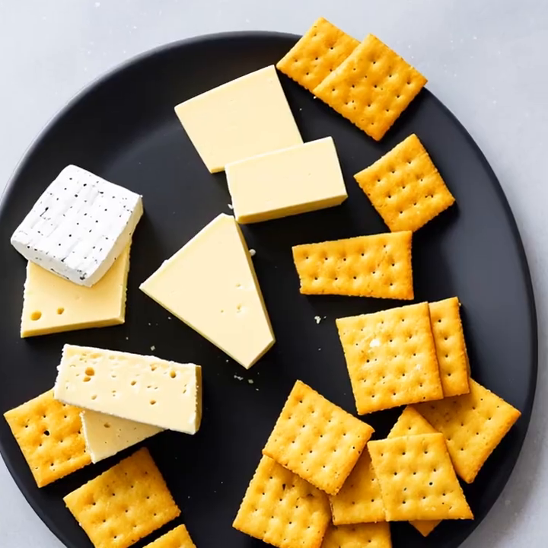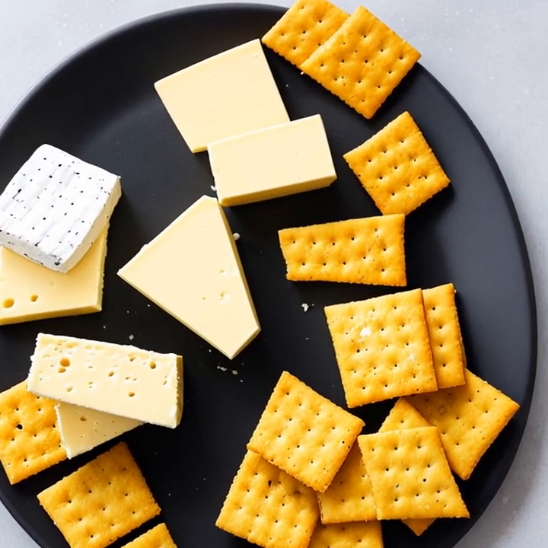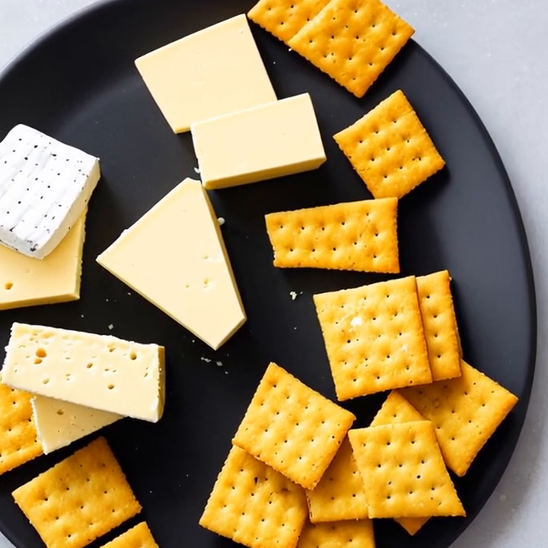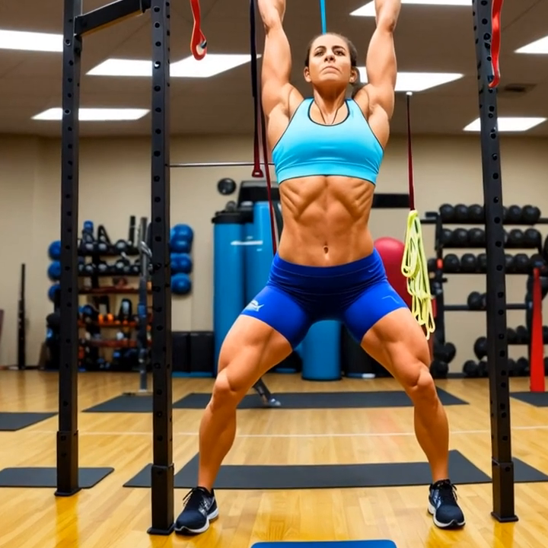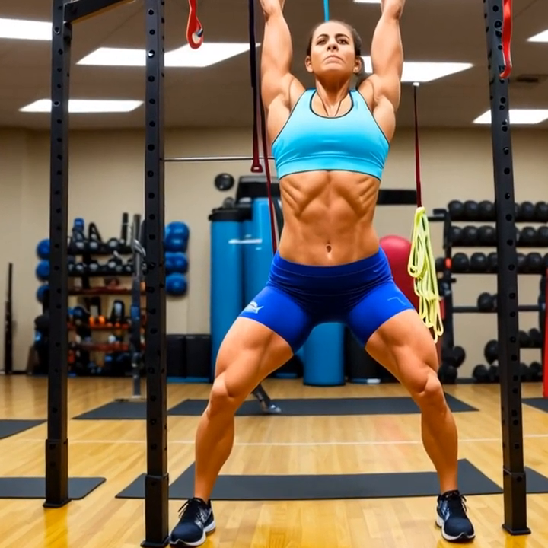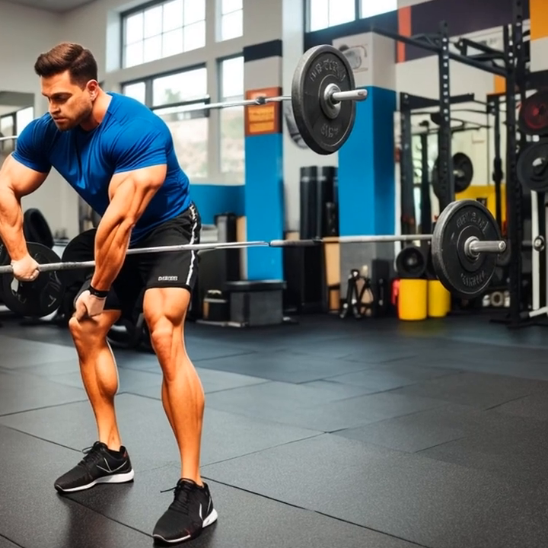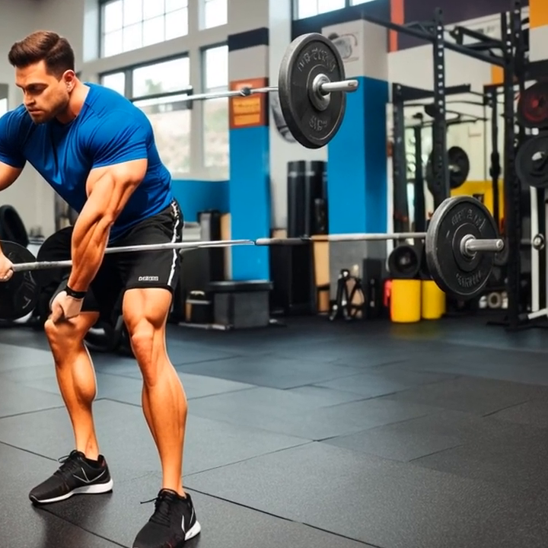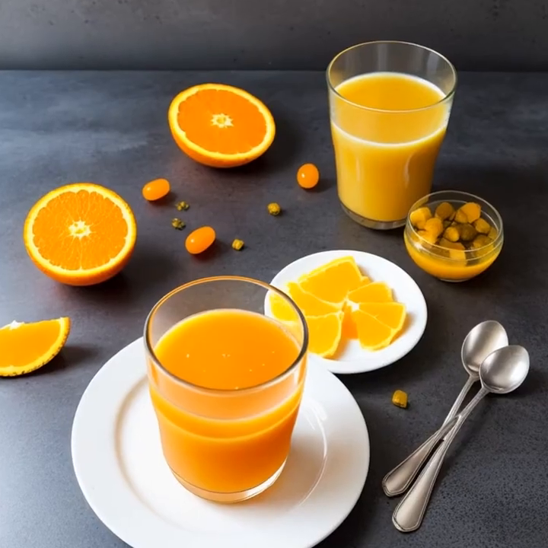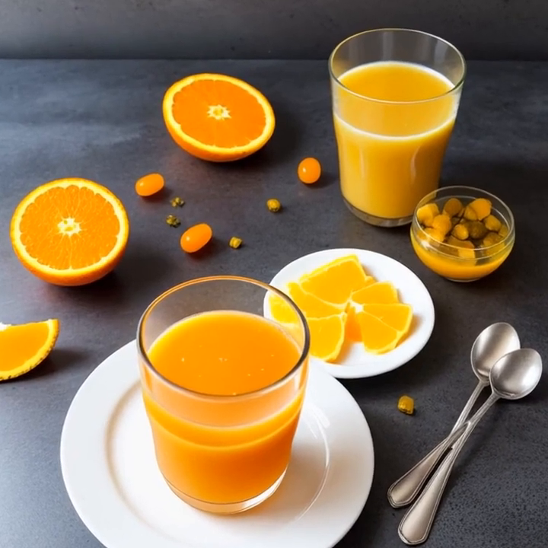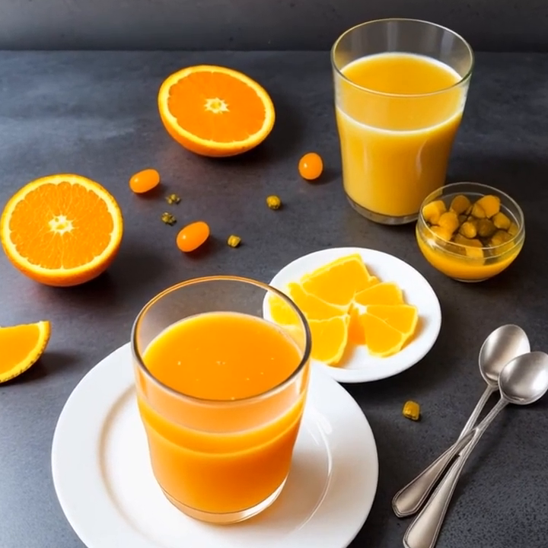By incorporating these dietary and exercise habits into your daily routine, you can significantly improve your bone health and reduce your risk of developing osteoporosis. Remember, prevention is always better than cure, so it's essential to start taking these steps as early as possible to ensure a lifetime of strong, healthy bones.